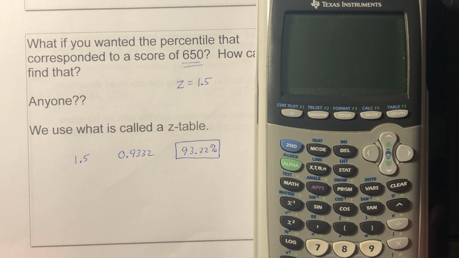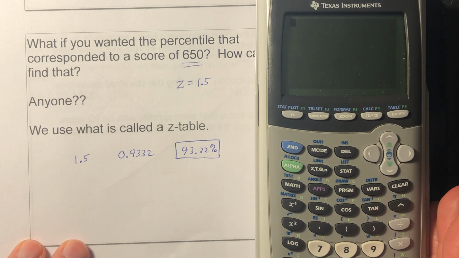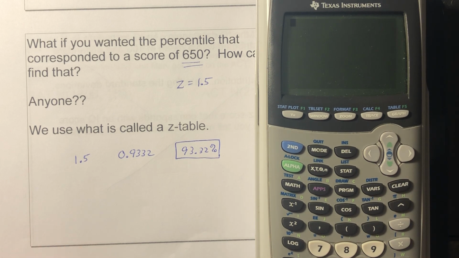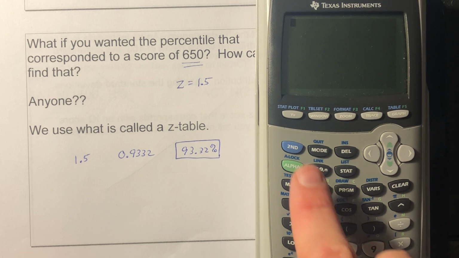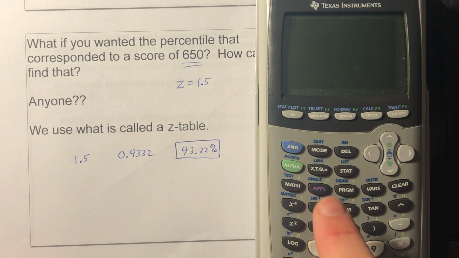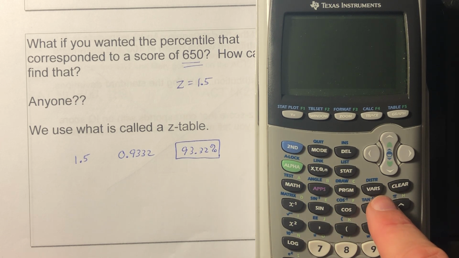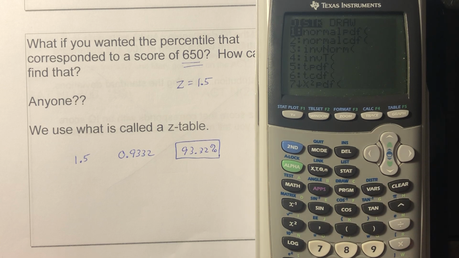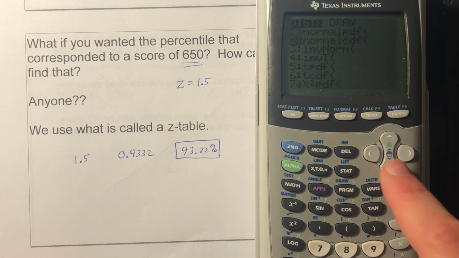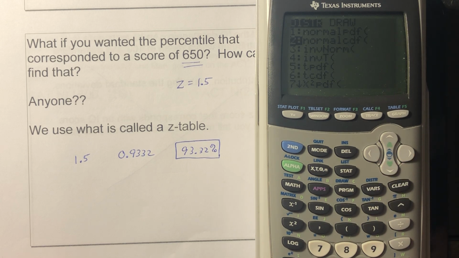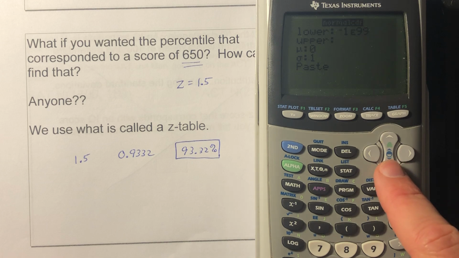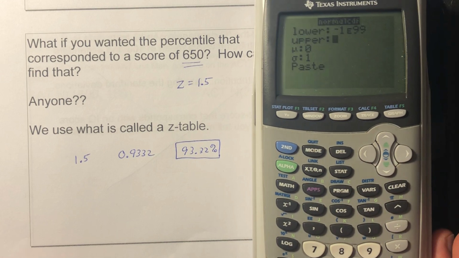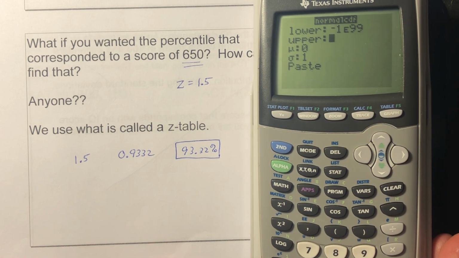All right. So if I want to find the percentile on the calculator, here's what you do. You hit the second button, then the VARS button right here, V-A-R-S, hit that. And then you want to go down to option 2. You want the normal CDF and hit enter. Now, this screen will appear. Can you guys see that? There we go, a little easier to see.